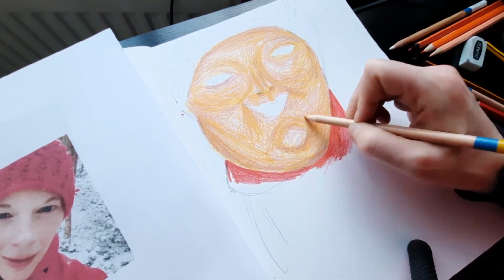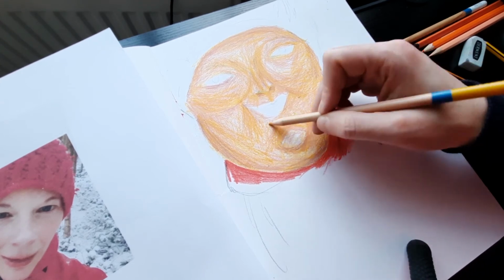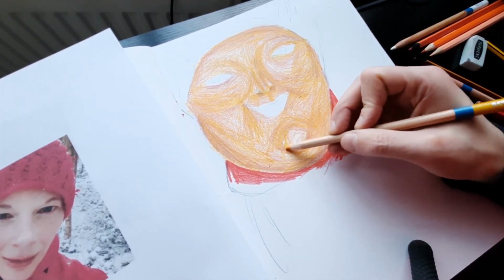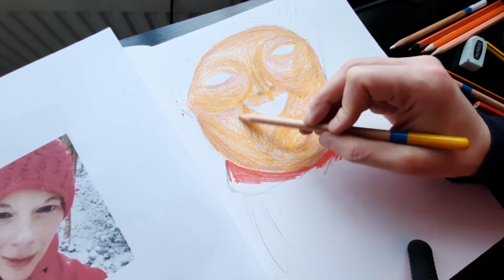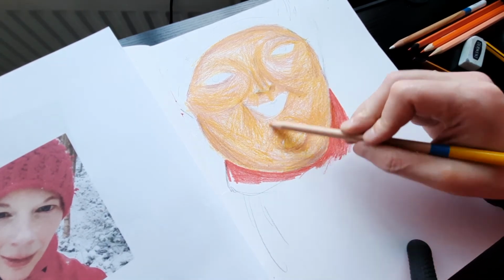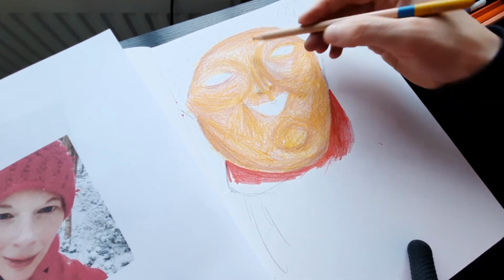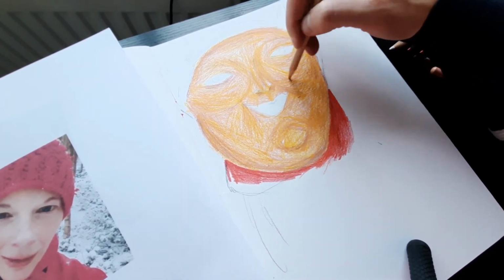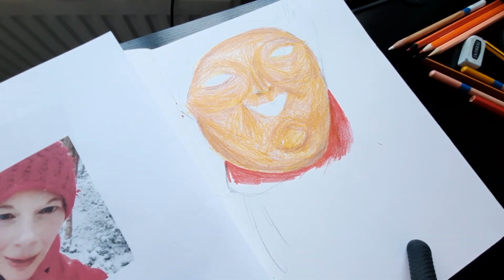I'm looking forward to seeing what exaggerated proportions you're going to give yourself in this piece of work. Are you going to shrink down your cheeks? Are you going to exaggerate your beautiful smile? Make your eyes really, really big and beautiful. Make them small and beautiful. It's completely and utterly up to you, okay?